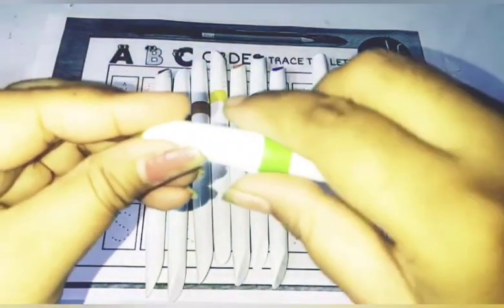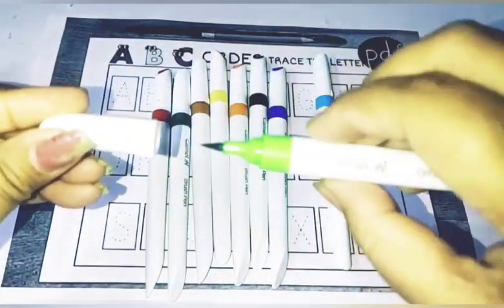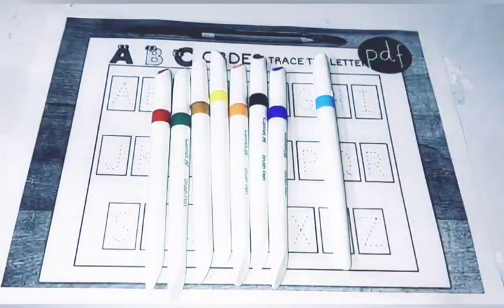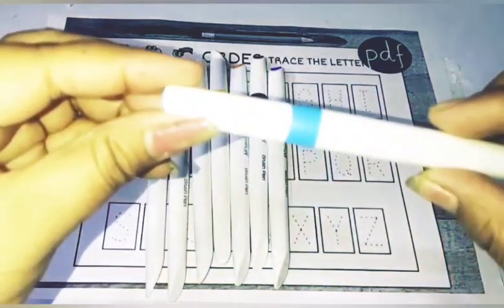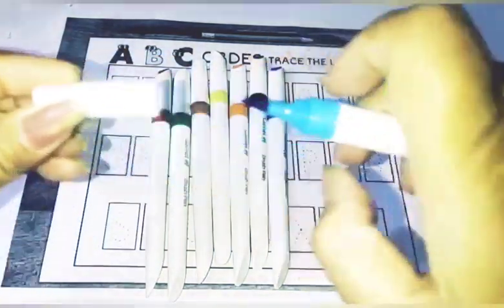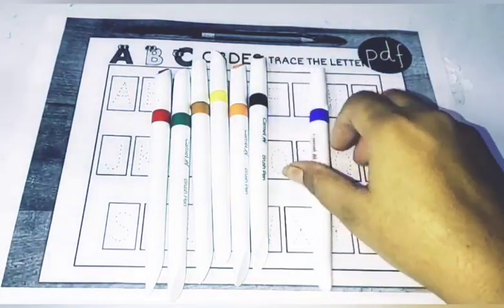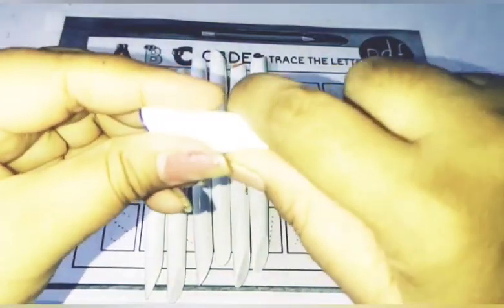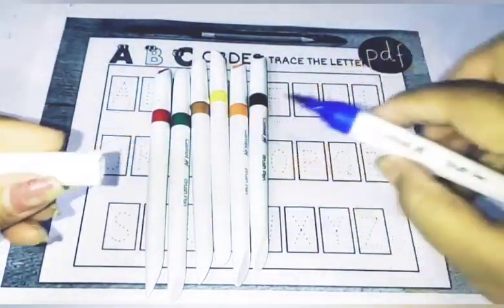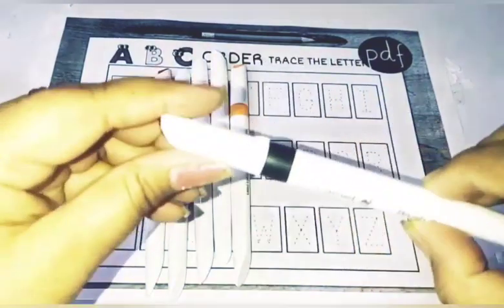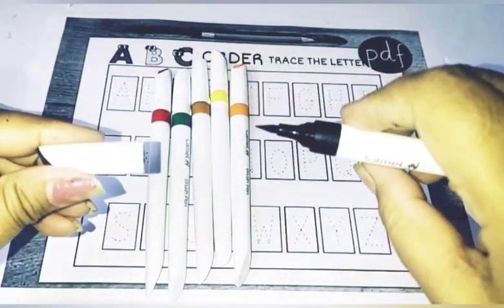This is green color. Which color is this? Green. Sky blue color. Dark blue color. Black color.